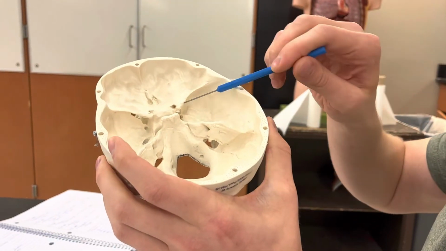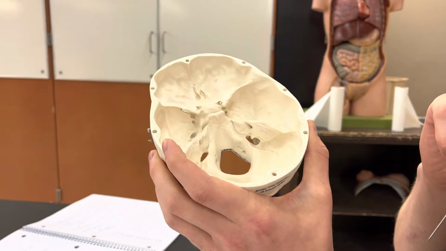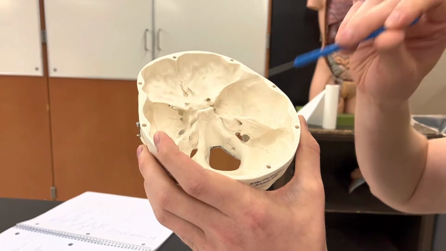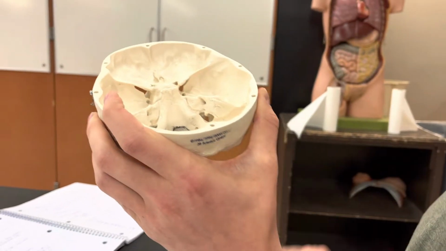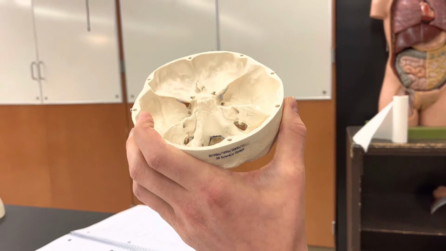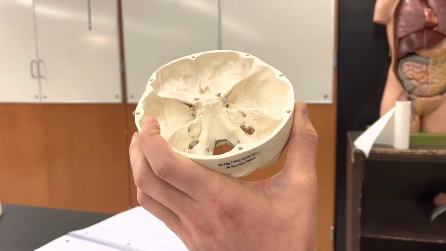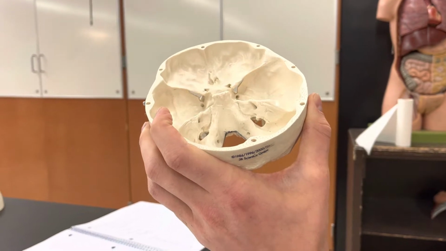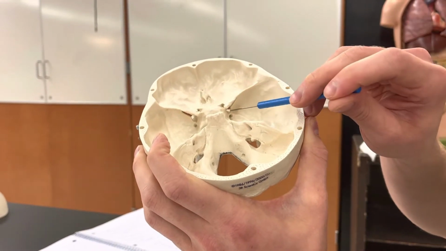Okay, so now we have the superior orbital fissure, right? Let me get oriented. Yes, and so this one's going to contain a lot, which makes sense because it's large. So it's going to contain cranial nerve 3, 4, the first branch of cranial nerve 5, and cranial nerve 6. So it's 3, 4, 5.1, and 6. All go through the superior orbital fissure.